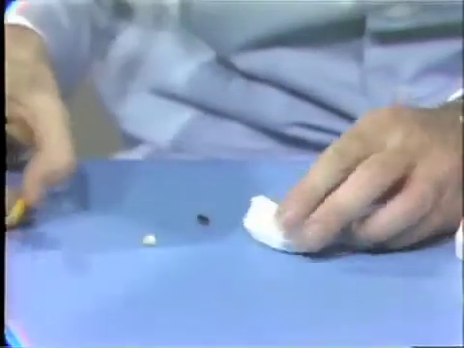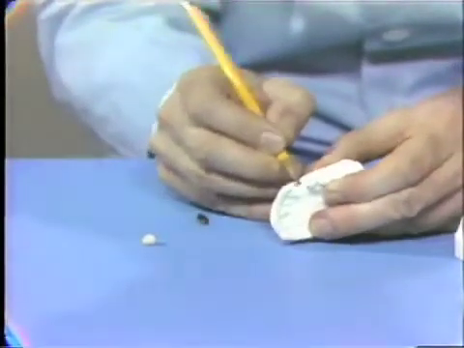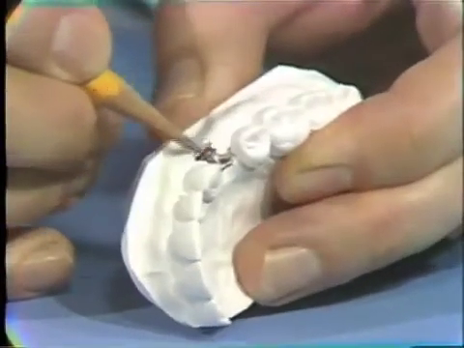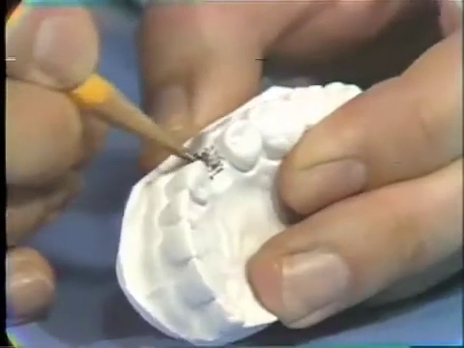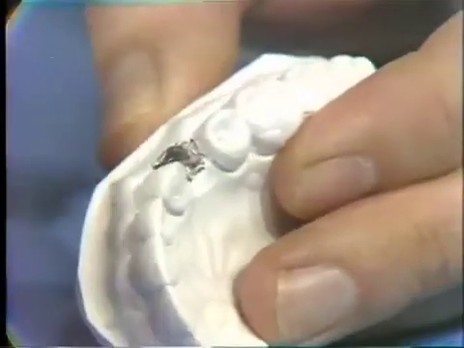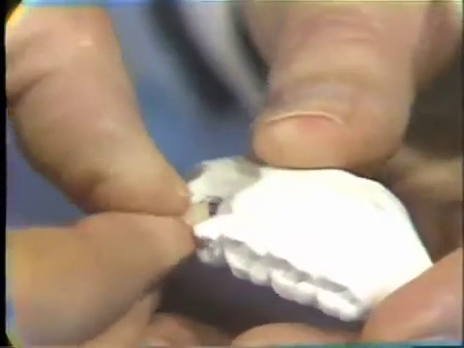So the thing to do then is to take this duplicate model and mark the alveolar area with a lead pencil. Rub it on to get a good covering of the graphite from the pencil, and then place the pontic in position, press it down onto that surface, and then remove it.